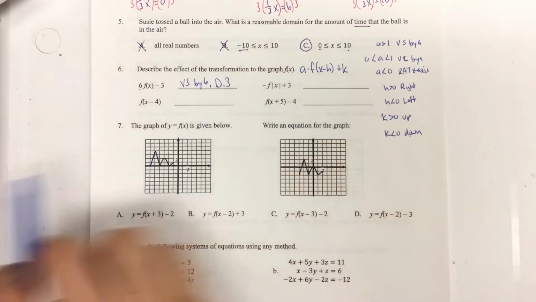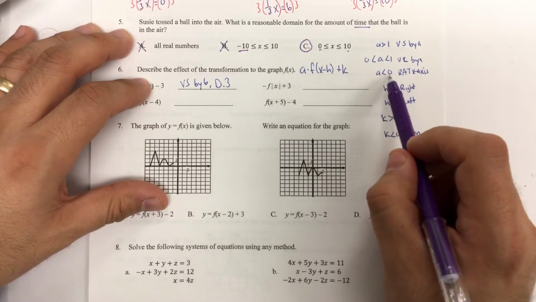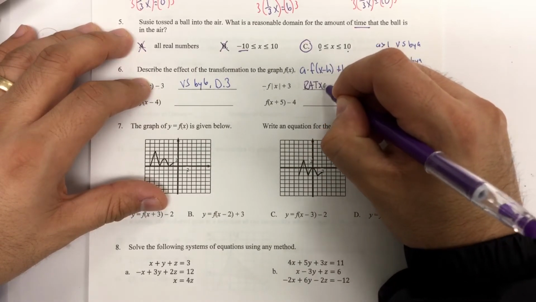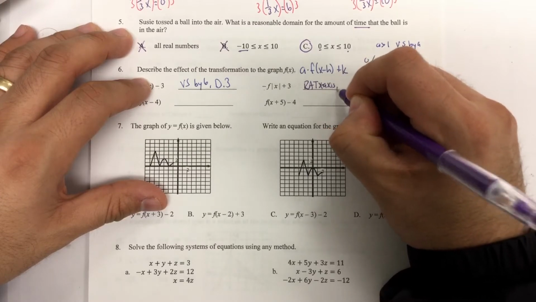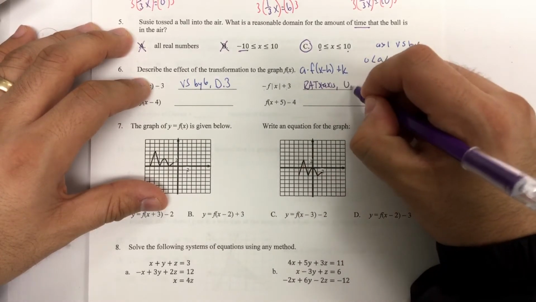For the next one, there's a negative on the outside, which is a, so less than 0 is a reflection across the x-axis. And this k is on the outside, so it's a positive, so up 3.